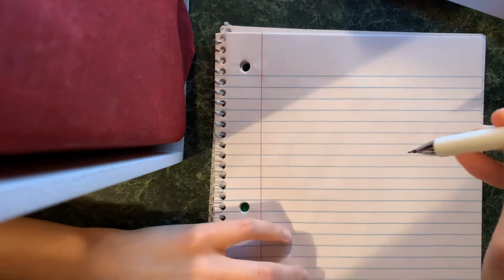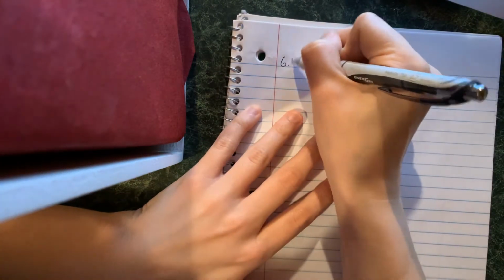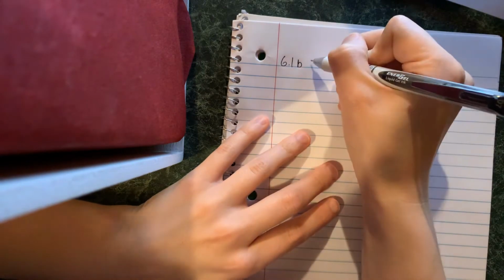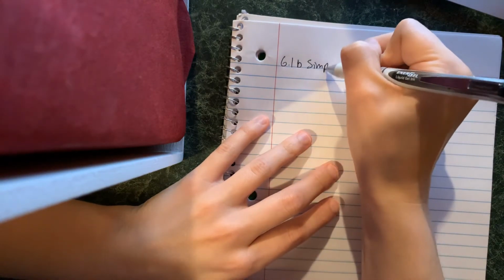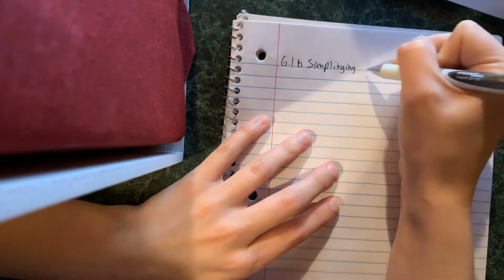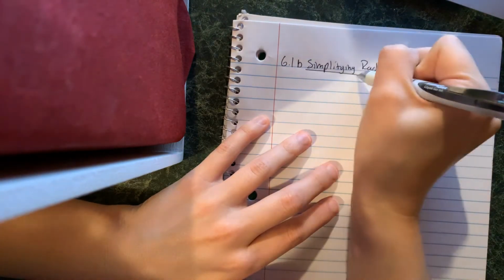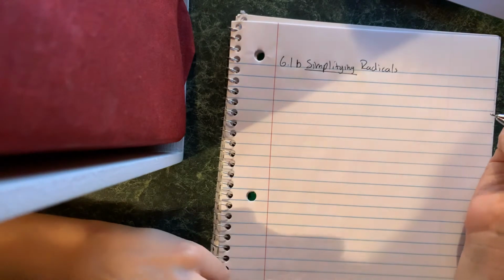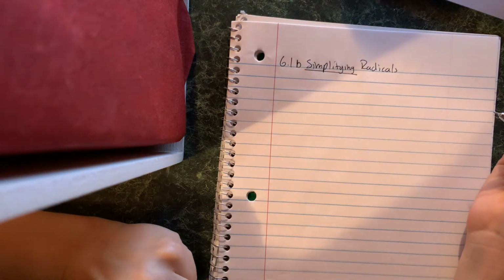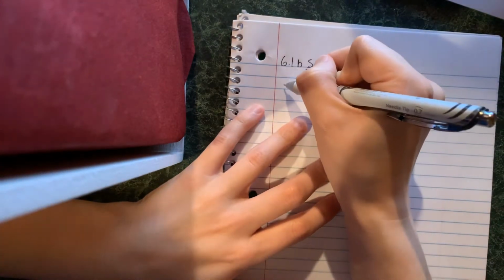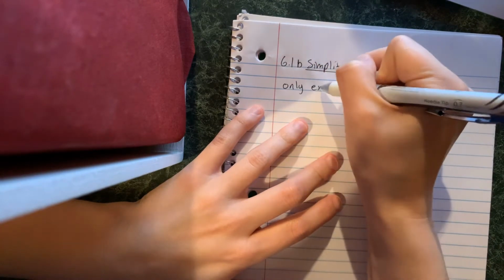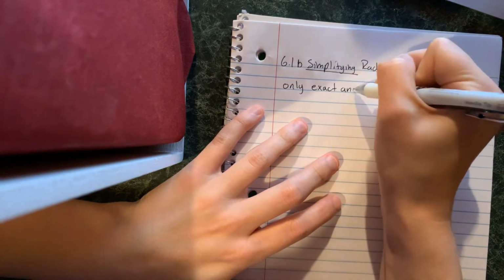Okay, so now this is going to be from 6.1 B, which is now simplifying radicals. So the word simplifying is going to definitely mean a difference now. We won't be able to use any decimals, so they're only going to want exact answers.